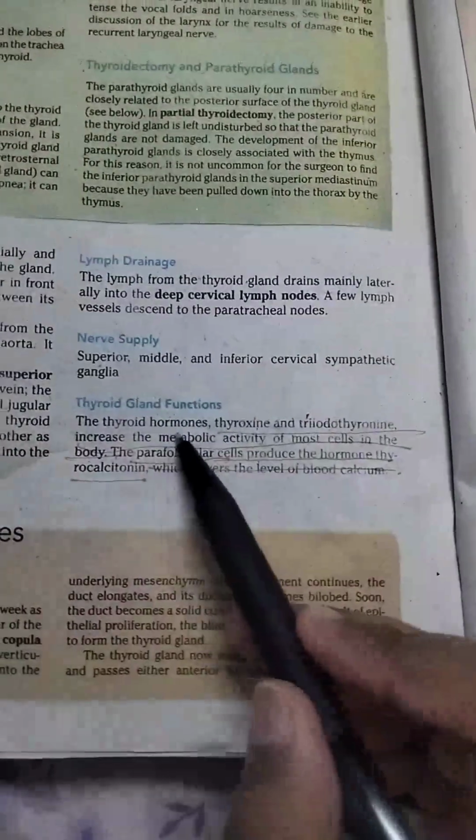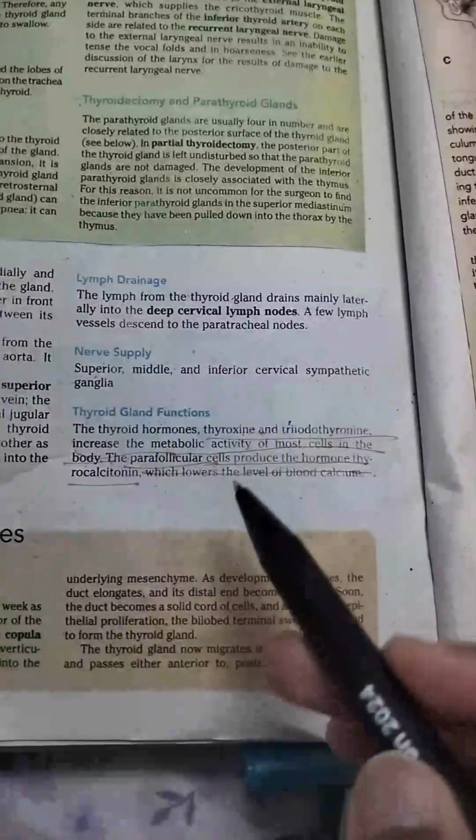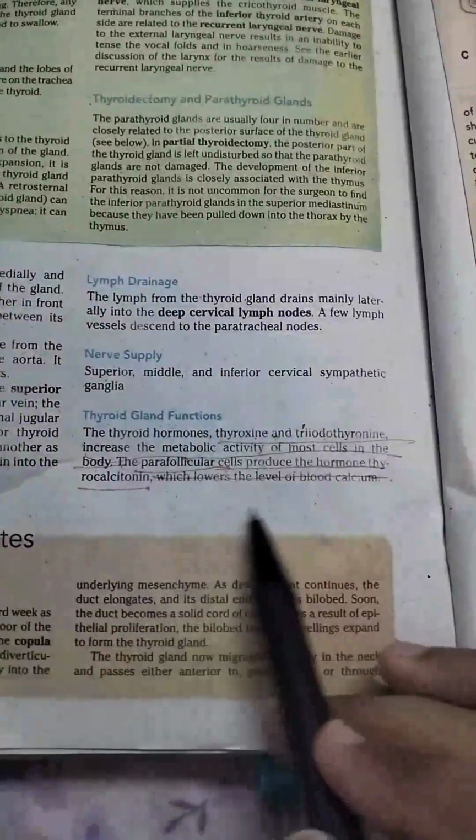Now let's talk about the thyroid gland functions. So thyroid hormones are going to secrete T3 and T4, which are going to increase the metabolic activity of most of the cells in the body. The parafollicular cells are going to produce a hormone, which is thyrocalcitonin, which lowers the level of the blood calcium.